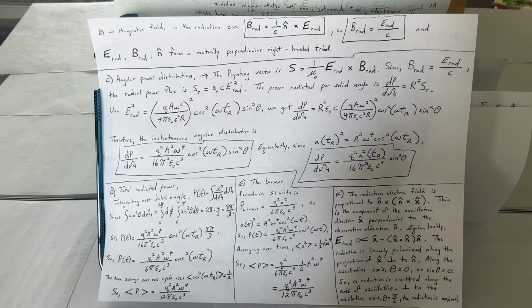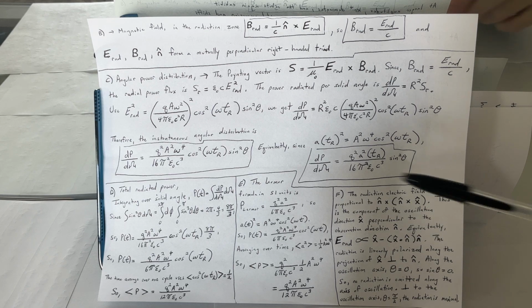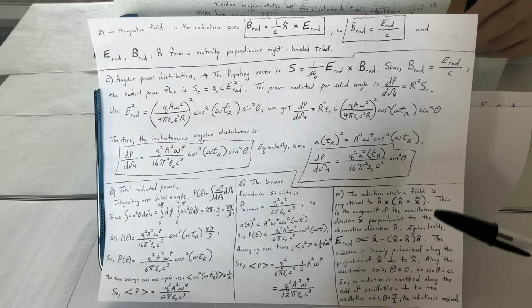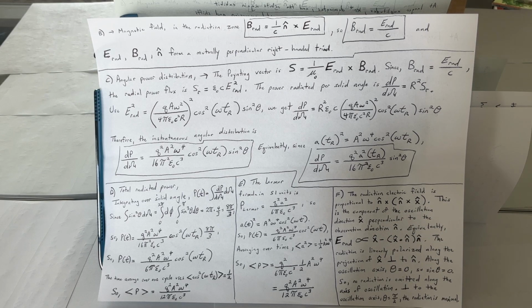Okay, so letter F, determine the polarization of radiation observed at an arbitrary angle theta. So here's letter F. The radiation electric field is proportional to n̂ × (n̂ × x̂). This is the component of the oscillation direction x̂ perpendicular to the observation direction n̂.